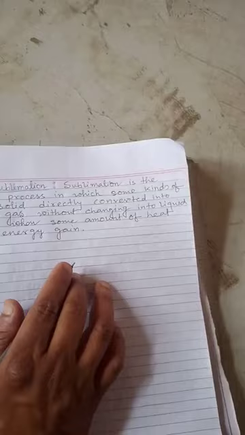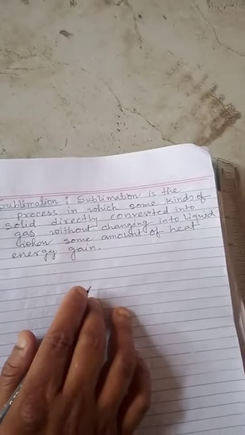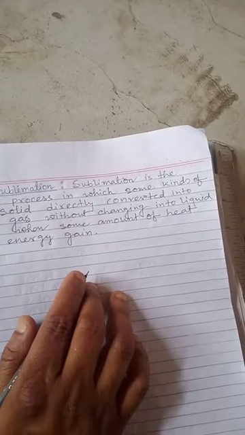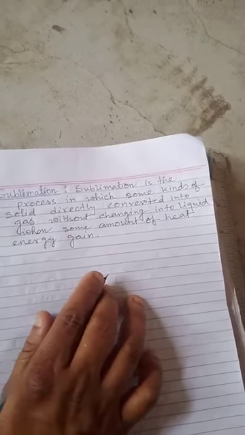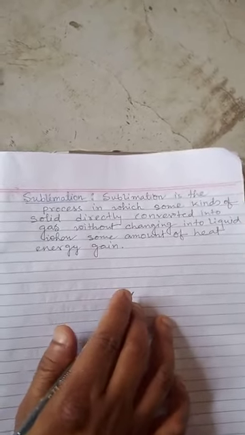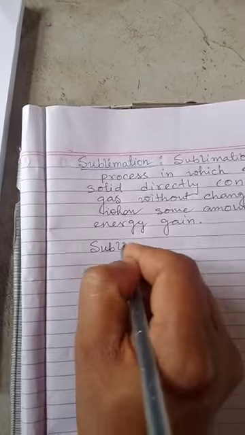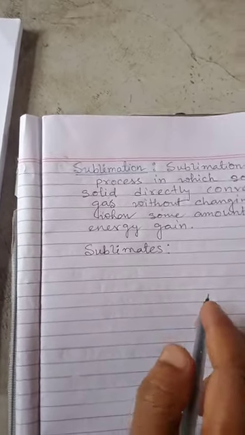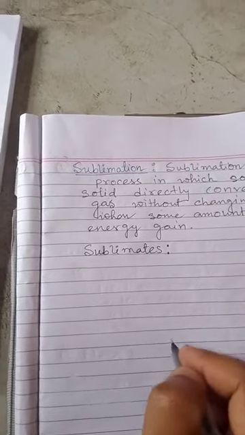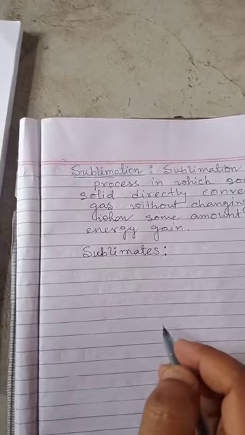This is the process of sublimation, and the solid substances which undergo this process are called sublimates. What are sublimates? Sublimates means this kind of solid material which undergoes through the sublimation process.